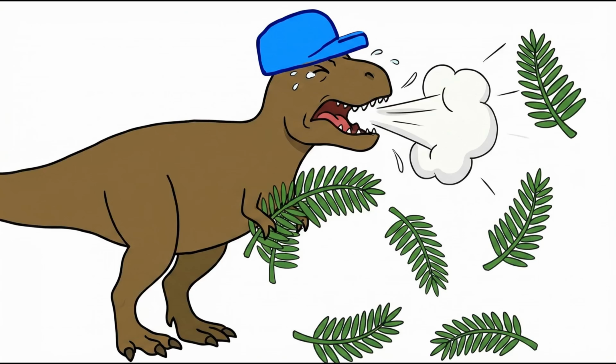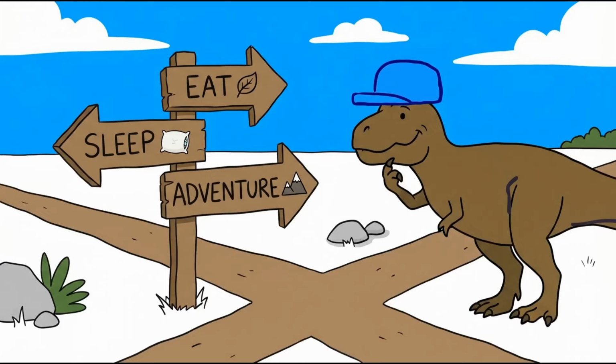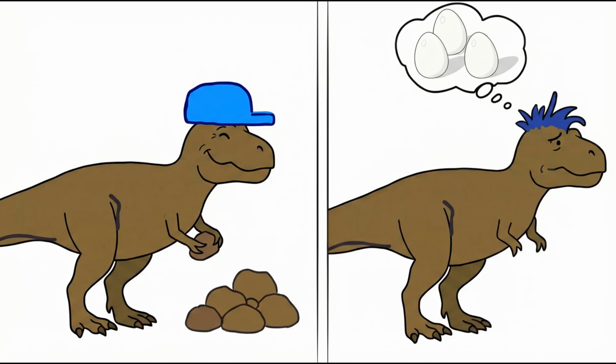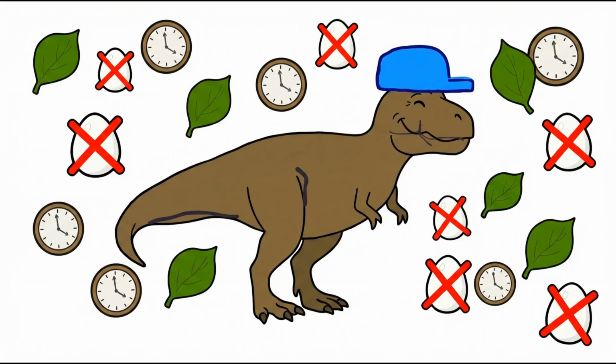Now here is an important idea. Every choice Dino makes costs something else. Dino spend the morning finding rocks. That means Dino did not spend the morning hunting eggs. The eggs Dino did not get. That is the opportunity cost. Every choice has a price. Not always in leaves. Sometimes in time. Sometimes in missed eggs. The smart Dino always thinks about what he is giving up before he decides.